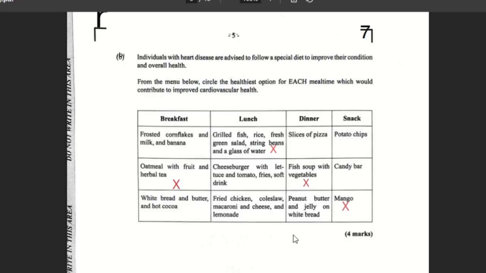And then dinner, slices of pizza could never be the answer, just on first glance. And peanut butter and jelly and white bread could not be the answer either. Too much stuff in there, processed stuff. So the best answer would be fish soup with vegetables, right? Because when you're talking about cardiovascular health, as I said before, we're trying to get rid of oil and overall fatty fats. That's what's going to cause the plaque to build up in the arteries, and we don't want that. So we cannot have those as the answer, and the answer is going to be fish soup with vegetables.